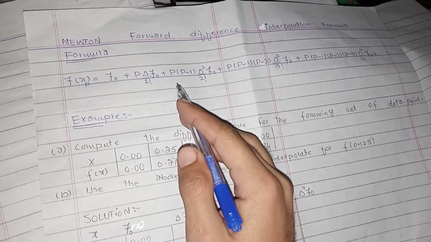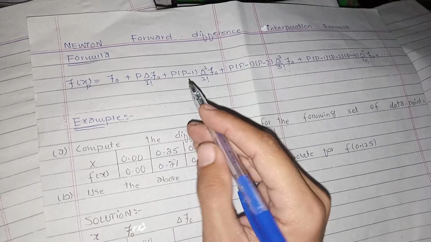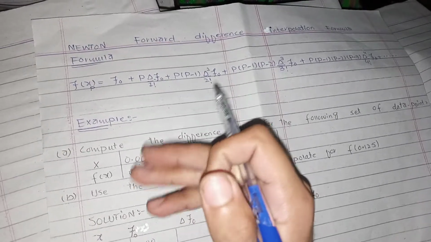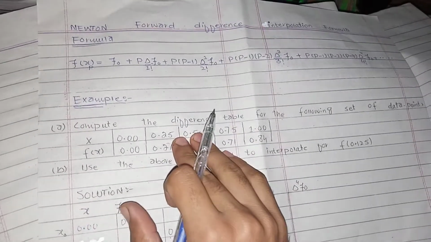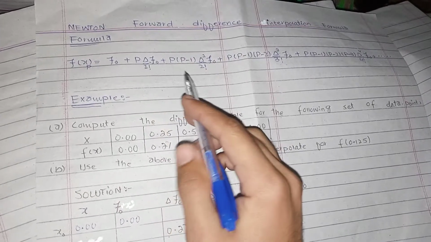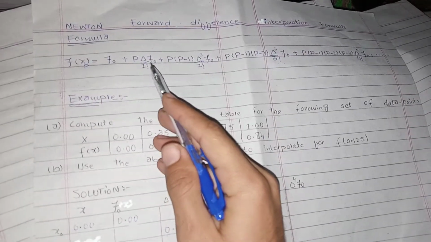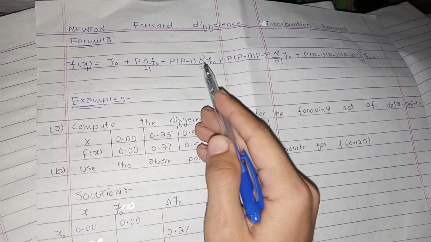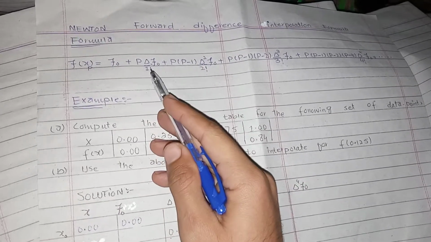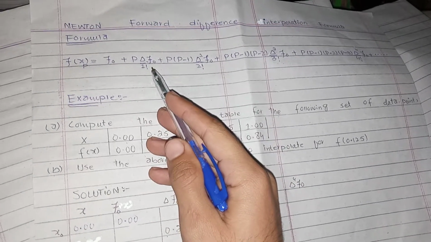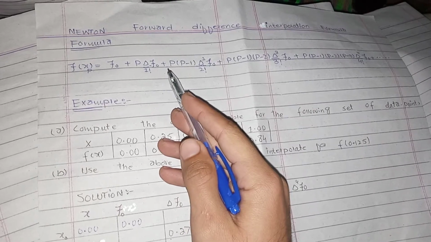It's a very easy formula. You're supposed to focus on what I am explaining. Keep it in your mind and calculate this formula in your mind. It will be best for you. This is the Newton forward difference interpolation, and the same goes for Newton backward.